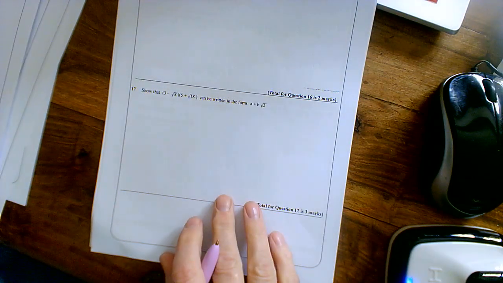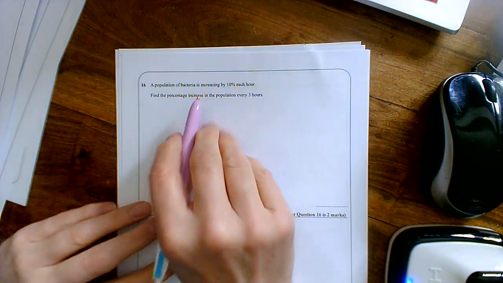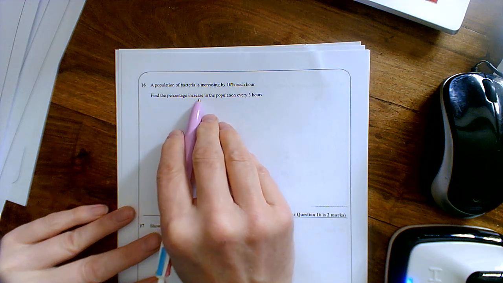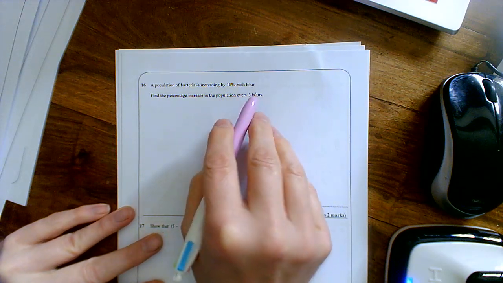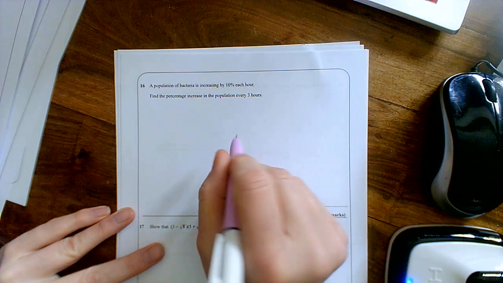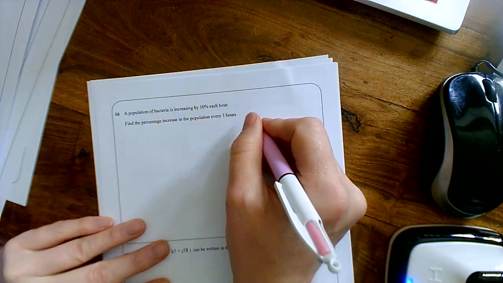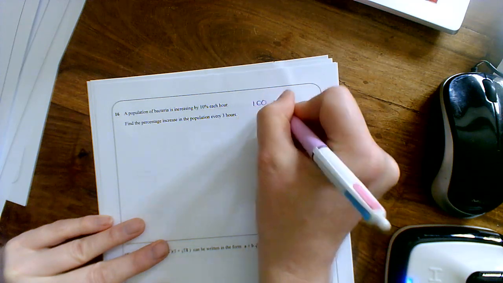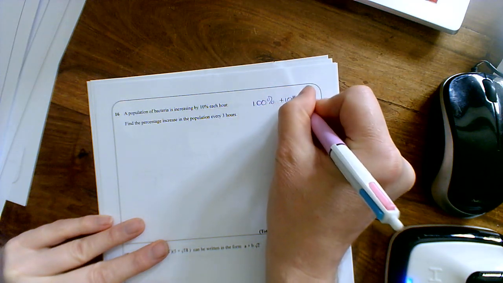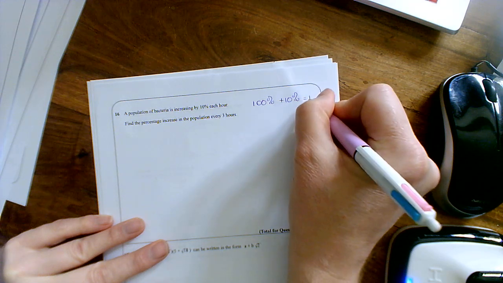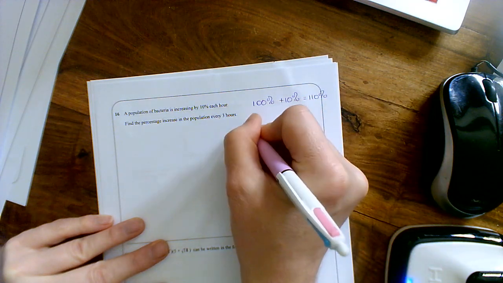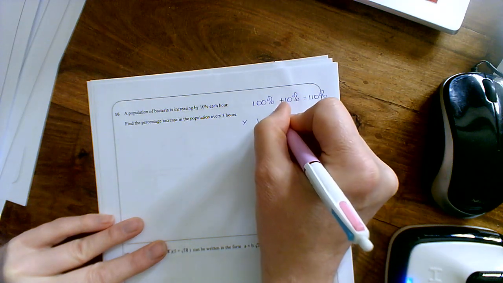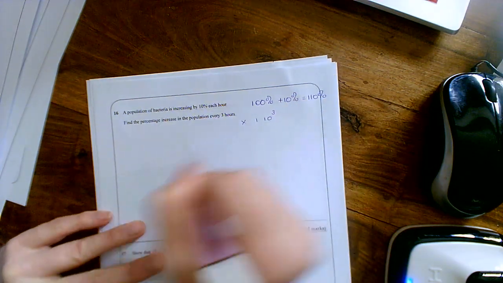Number 16, the proportion of bacteria is increasing 10% per hour. Find the percentage increase of the population every 3 hours. Okay, every 3 hours, that's a bit weird. So it's increasing by that, so we'd have 100% plus 10% equals 110%. So the population will be multiplied by 1.10 to the power of 3 for 3 hours.